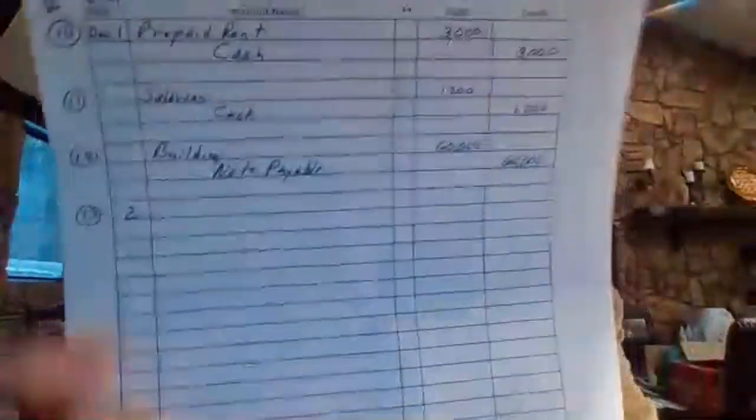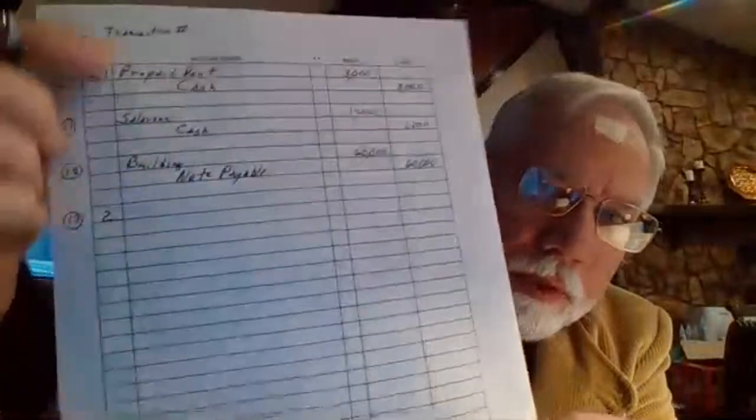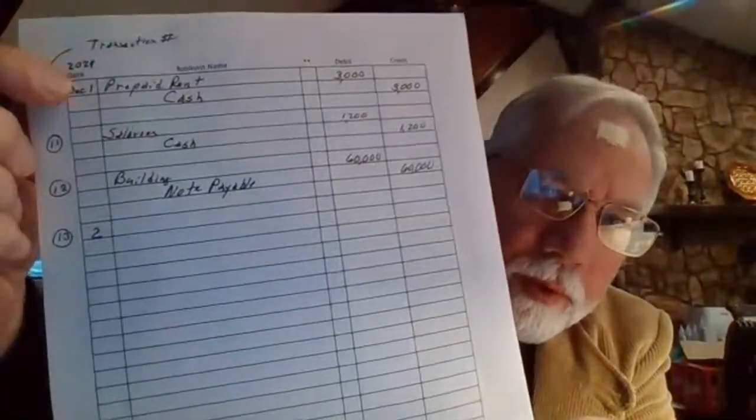Transaction 13. This is a little bit different one. It's kind of neat. Broaden our understanding on our horizons. On December 2nd, so I'm going to write 2 in that box for the date. December 2nd, that's the date column. I've got the year up here, I've got the month up here. All I need is the date.